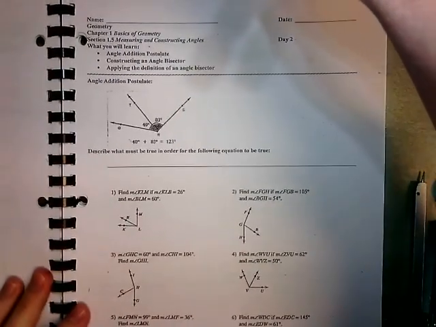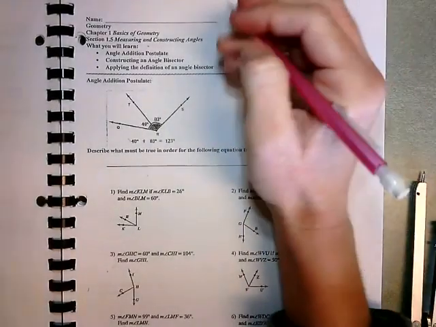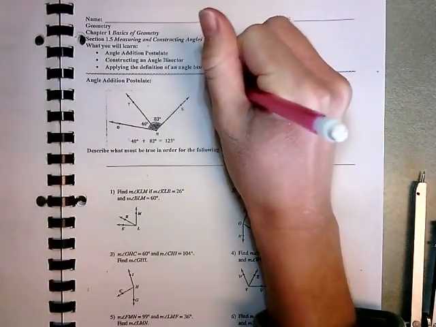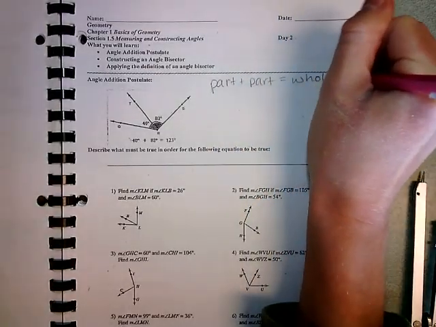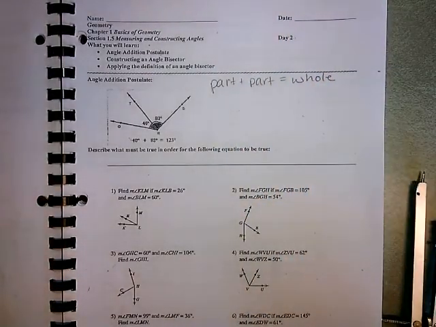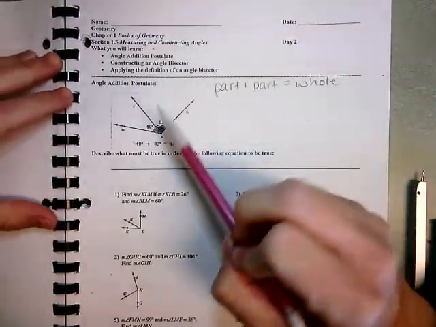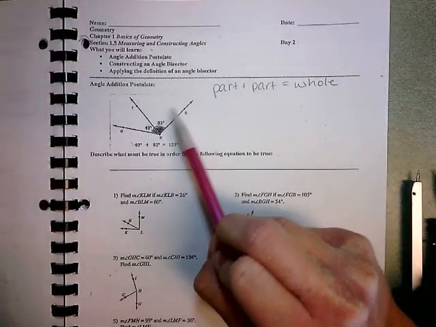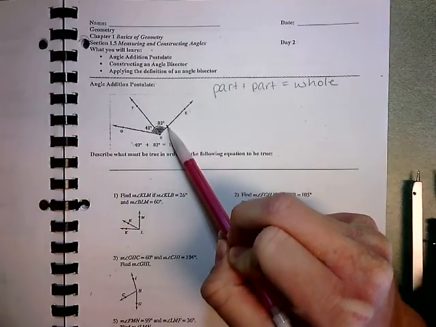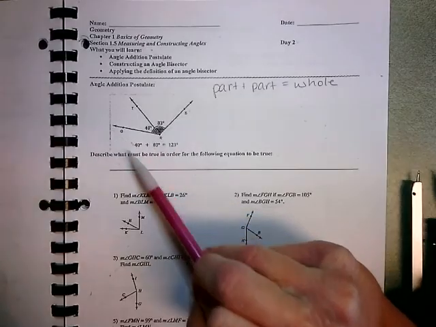All right, so these next two pages we're going to be talking about the angle addition postulate. It's kind of like the segment addition postulate. If you remember, we talked about how the part plus the part is equal to the whole. Basically, in this diagram they have angle QRT, which is 40 degrees, and angle TRS, which is 83 degrees. So they're doing 40 degrees plus 83 degrees is equal to 123 degrees.